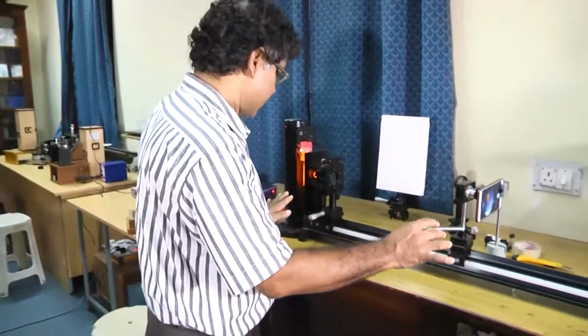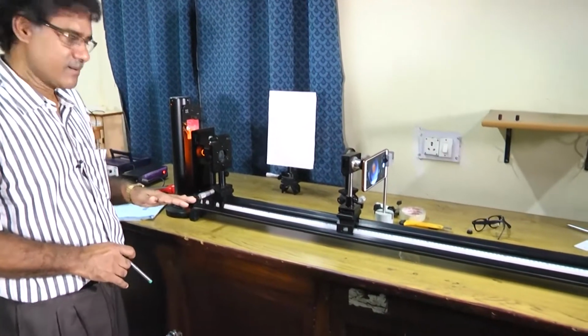So, we are in the second year lab, the optics lab of the Department of Physics, IIT Kharagpur. Today I will demonstrate this biprism experiment for measuring the wavelength of a monochromatic light. So, this is the setup for the biprism experiment.